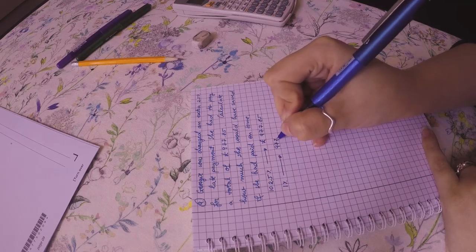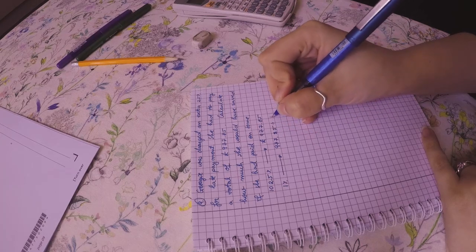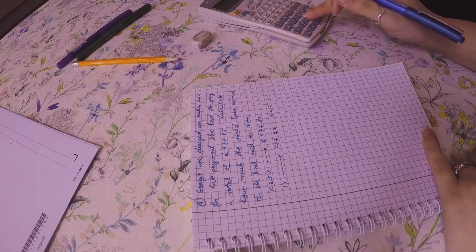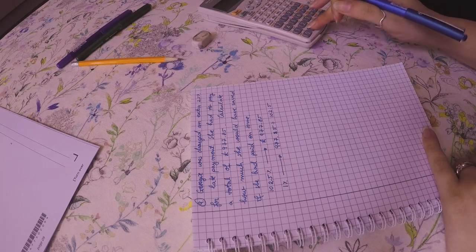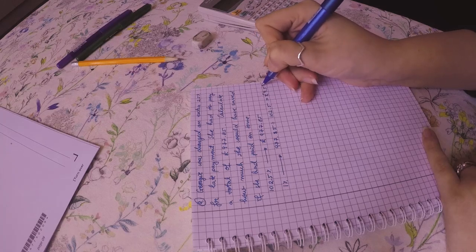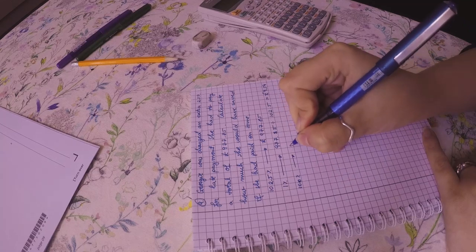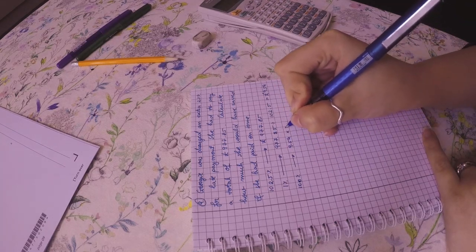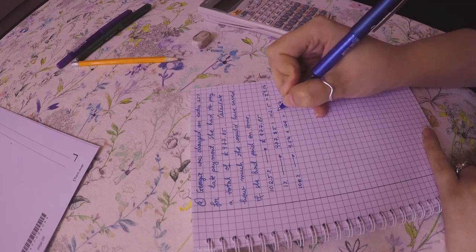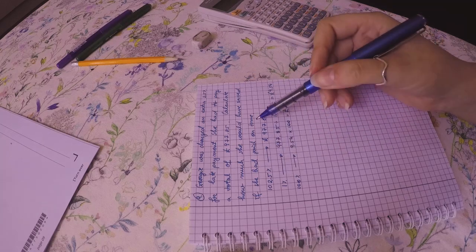So I'm going to do 977.85 divided by 102.5. That's 9.54 pounds. And then 100%, I'm just going to multiply by 100. 954 pounds.